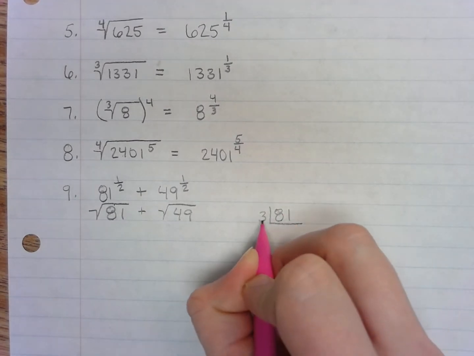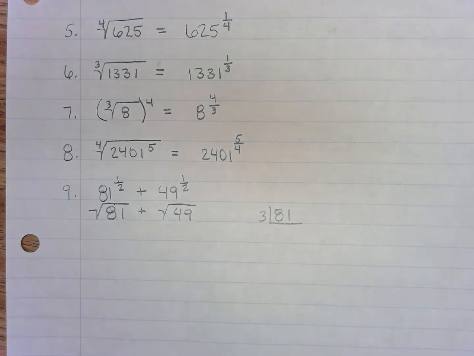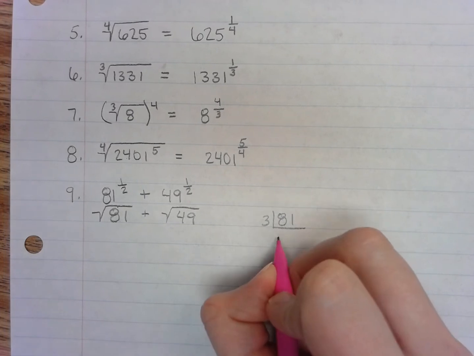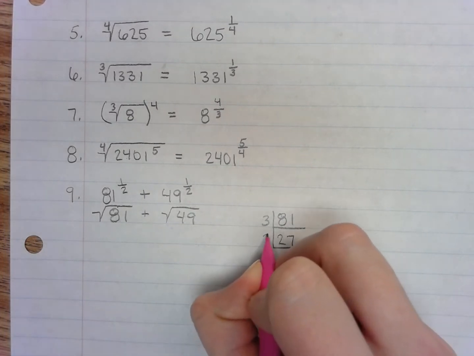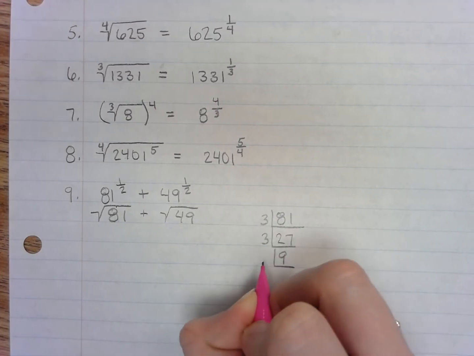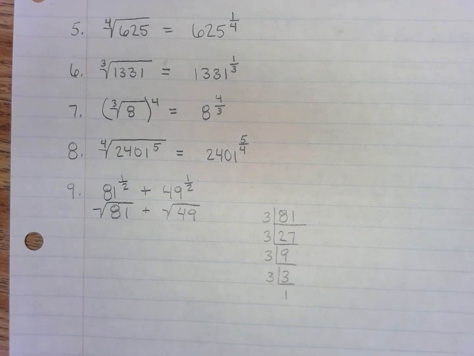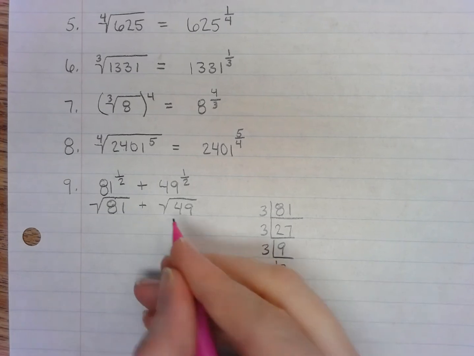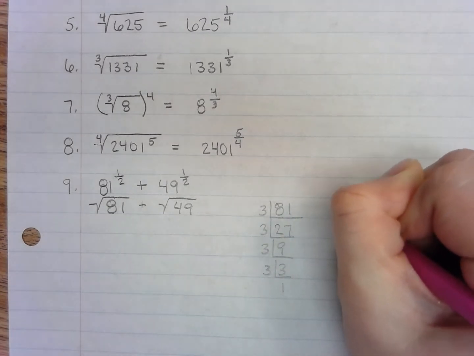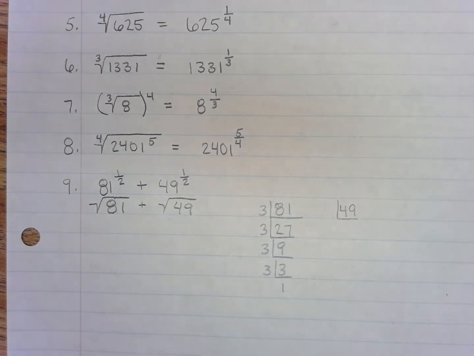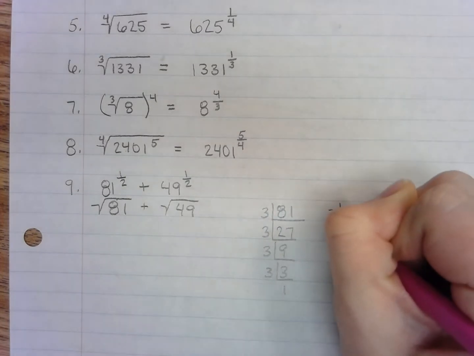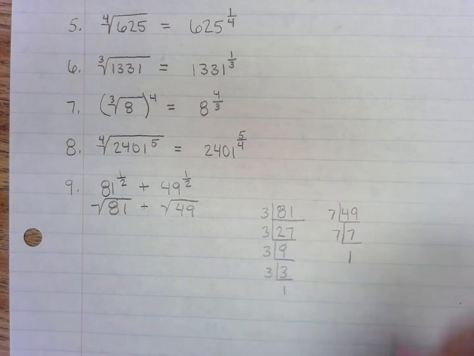It can be divided by 3. 3 goes into 81 27 times. 3 goes into 27 9 times. 3 goes into 9, and 3 goes into itself. And then we can do the same for the prime factors for 49. Again, it is a perfect square, or you can do the prime factors. 7 goes into 49, and of course 7 goes into itself.